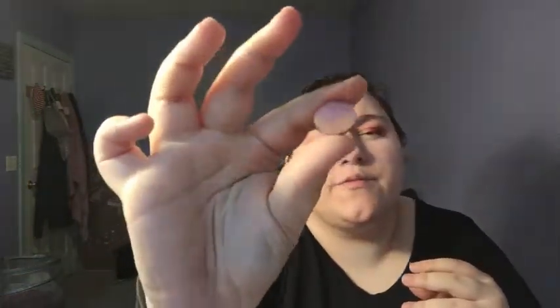Why I put the matte red down first, I'm not really sure. And I'm going to wipe my finger off with that same cotton pad I used to clean my face earlier. I think this is like Fireball or something from Urban Decay.